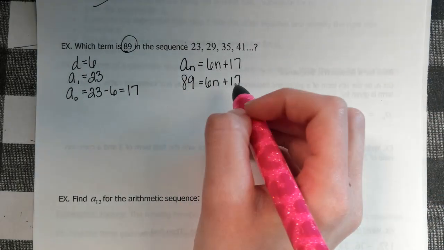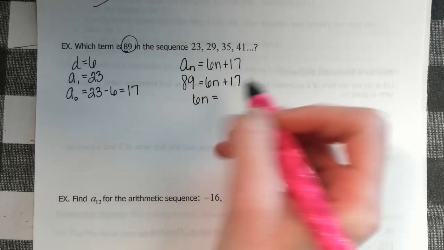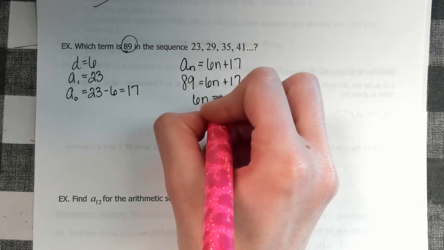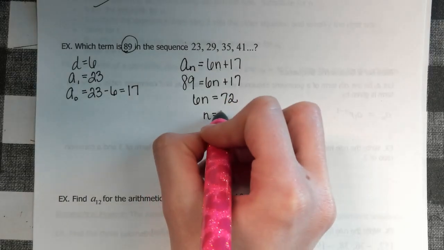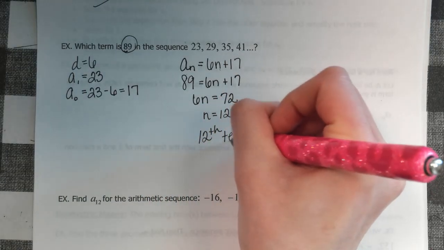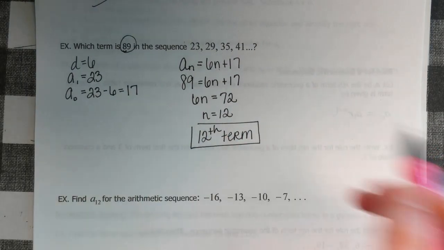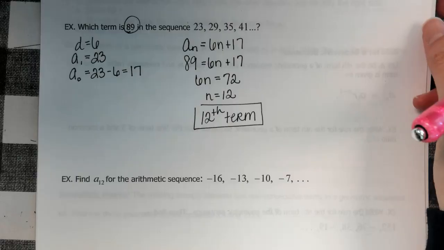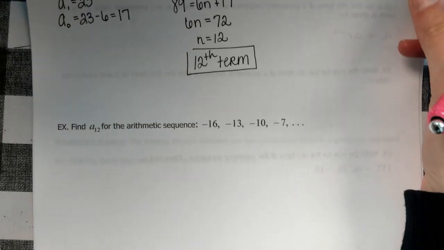I would subtract 17. 89 minus 17 is what? Divide by 6 and n equals 12. So it is the 12th term. We good with that?